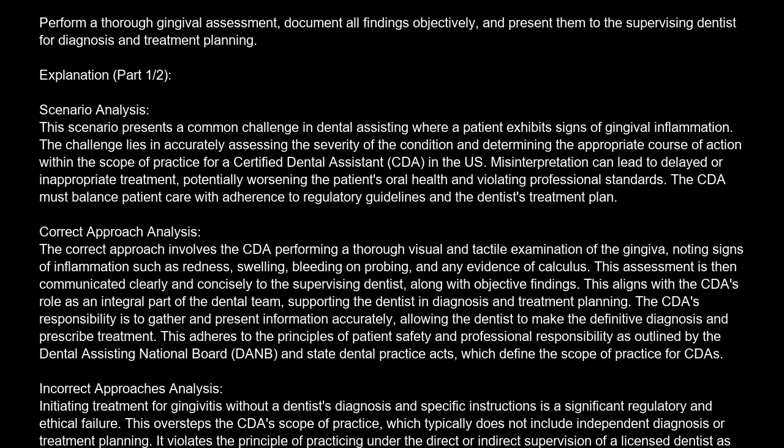treatment planning. The CDA's responsibility is to gather and present information accurately, allowing the dentist to make the definitive diagnosis and prescribe treatment. This adheres to the principles of patient safety and professional responsibility as outlined by the Dental Assisting National Board, DANB, and State Dental Practice Acts, which define the scope of practice for CDAs.